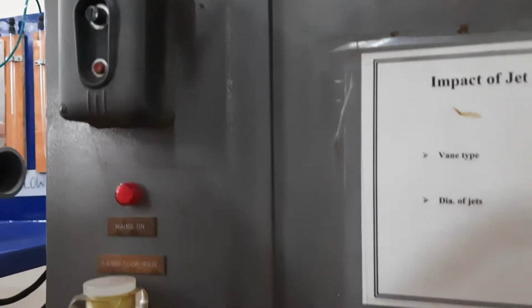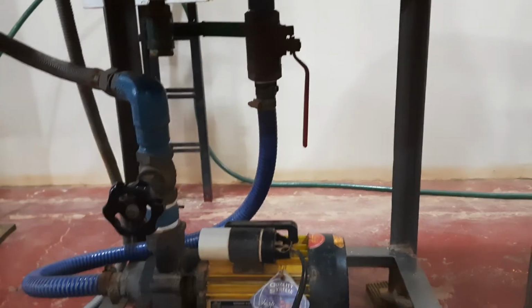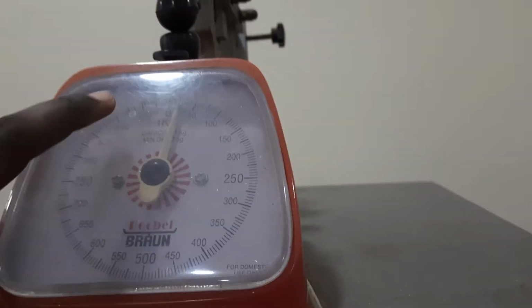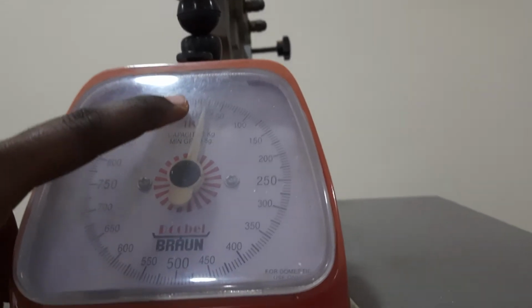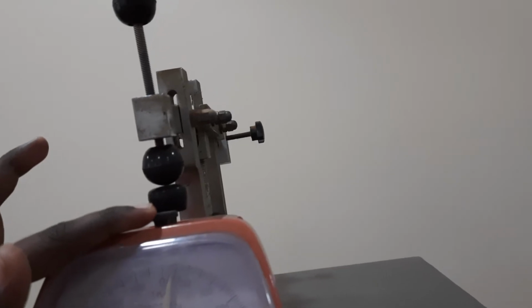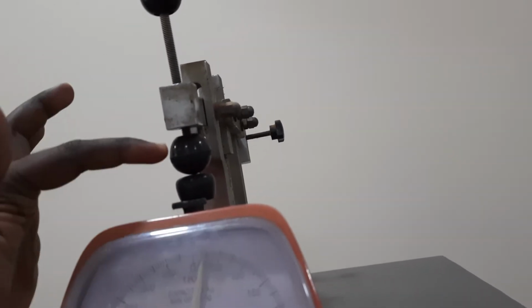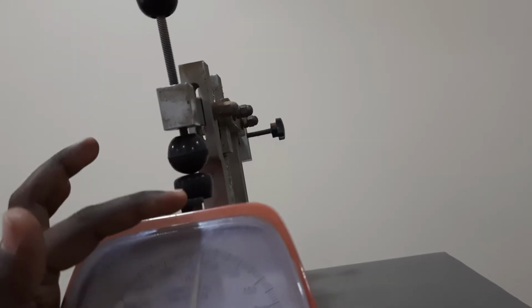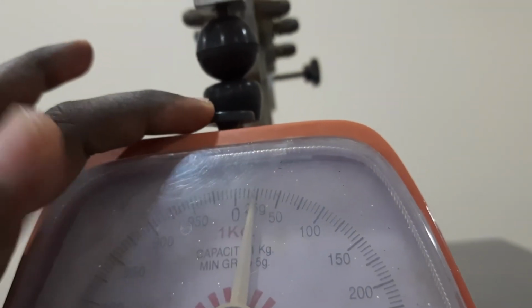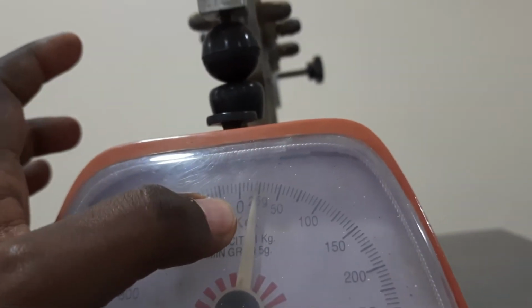Then you have to switch on the pump. When you switch on the pump, there will be a lot of vibrations. Because of the vibration, there will be a difference in the vane scale. It should actually show 0, but because of the vibration there will be a small deviation. To adjust this deviation, we have to operate this knob. Most people will rotate this knob or this knob to adjust it to 0, which is totally wrong. You have to rotate this knob in such a way that this reads 0. After that, immediately you have to open this valve.